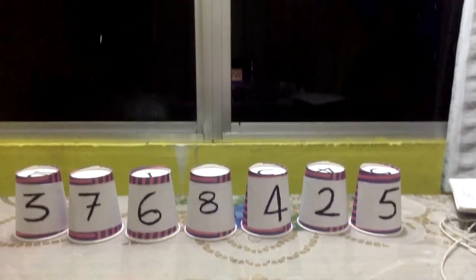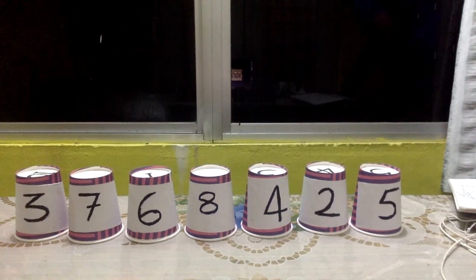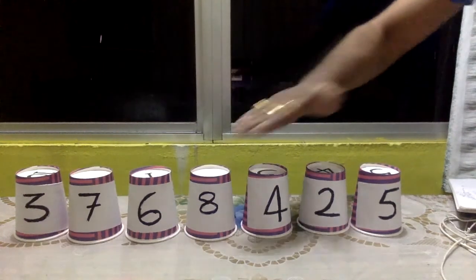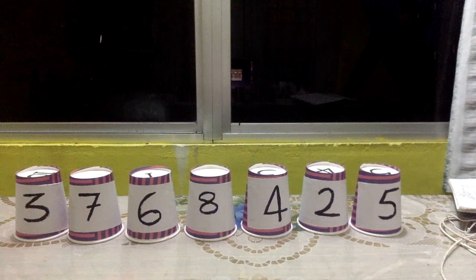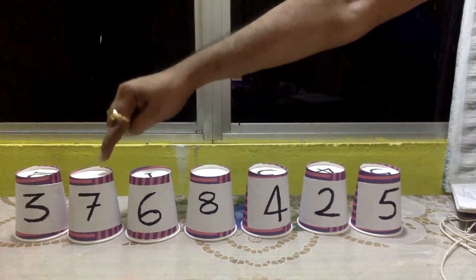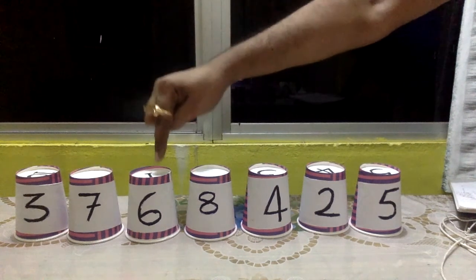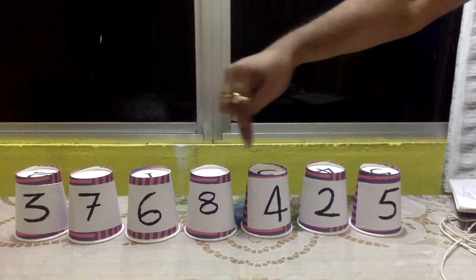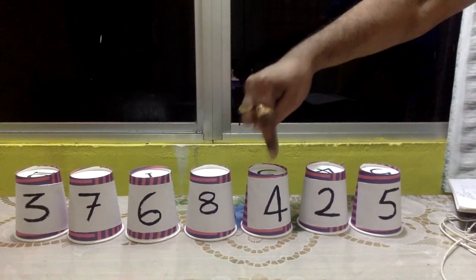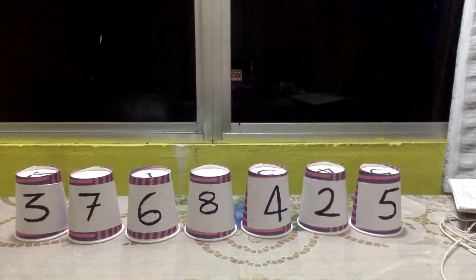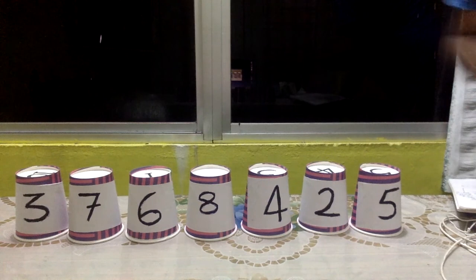The first one is: input an array of unordered numbers. This is an array of unordered numbers which I have input here. The 0th element is 3, the first element is 7, the second element is 6, the third element is 8, the fourth element is 4, the fifth element is 2, and the sixth element is 5. So there are 7 elements in your array.